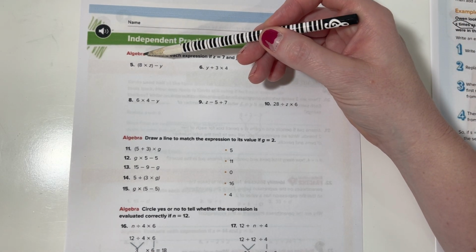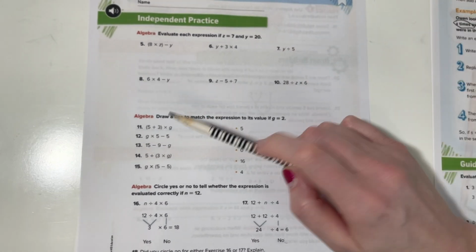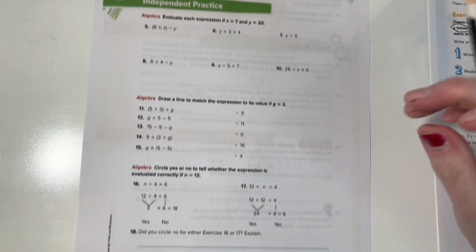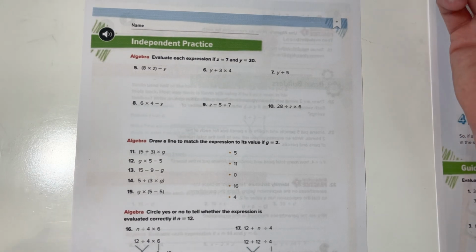So algebra. Ooh, look it. It's algebra, algebra. It's so spooky, huh? Yeah, right. Come on, guys. We got this. Okay.